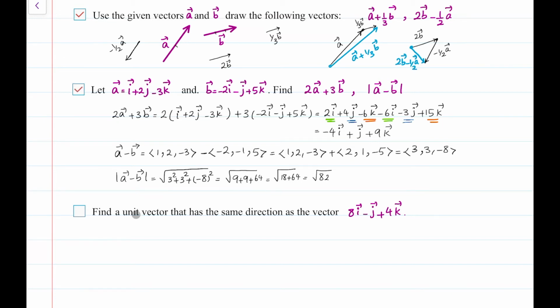Now the last one. Find a unit vector that has the same direction as this vector. Okay, so what do I have in here? I just have one vector in here, which is 8i minus j plus 4k. Okay, and I'm looking for a vector that is called unit vector. So what is a unit vector? Unit vector is basically a vector of size 1.